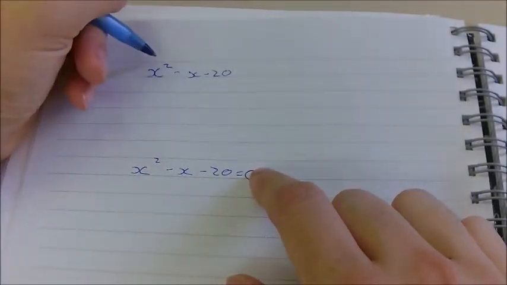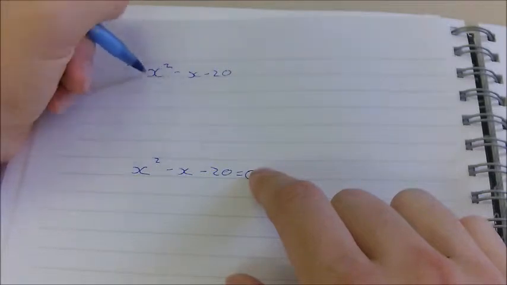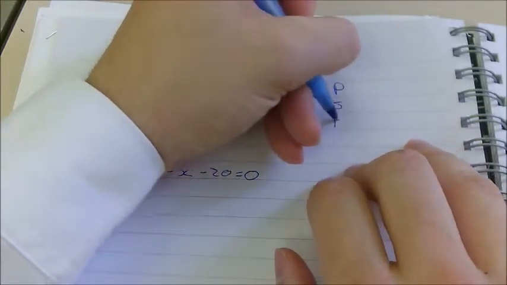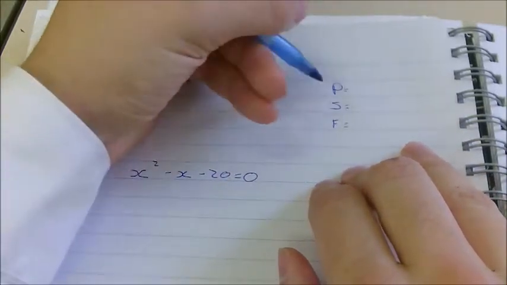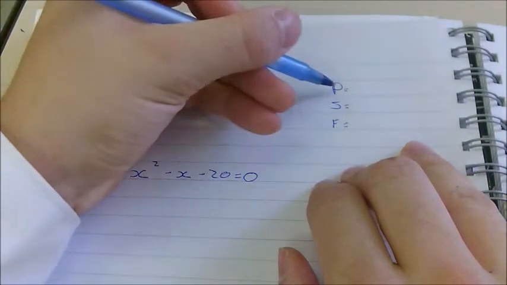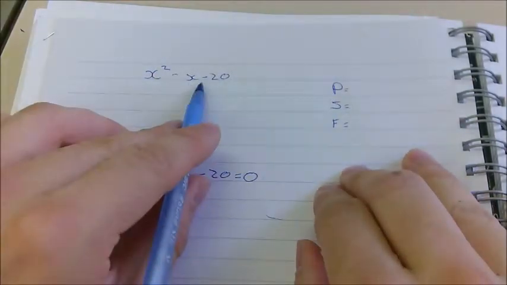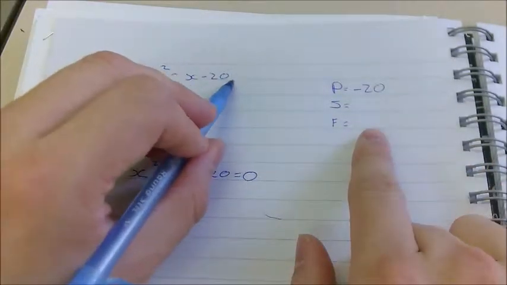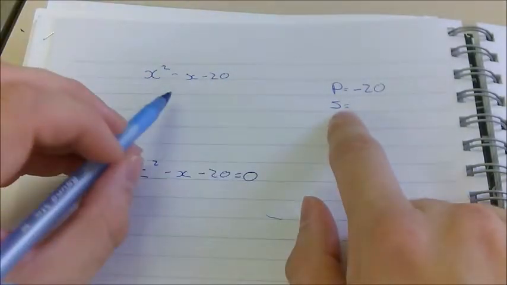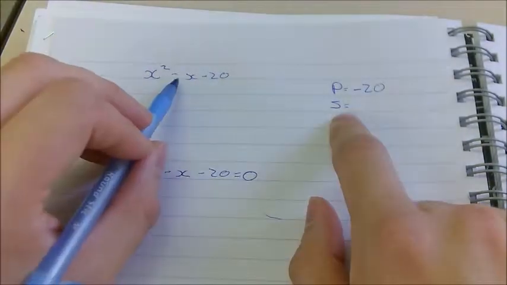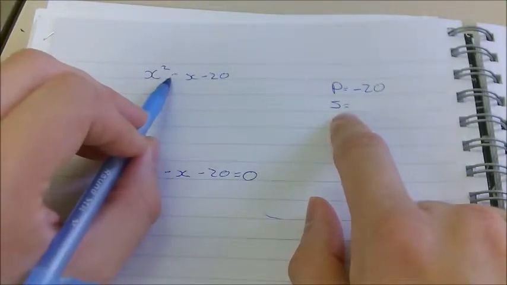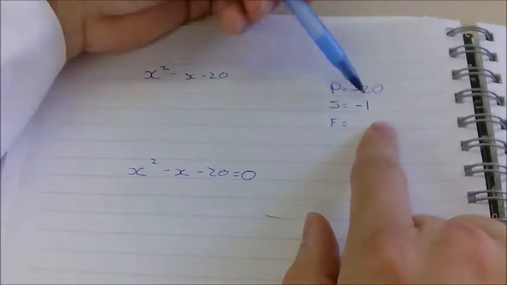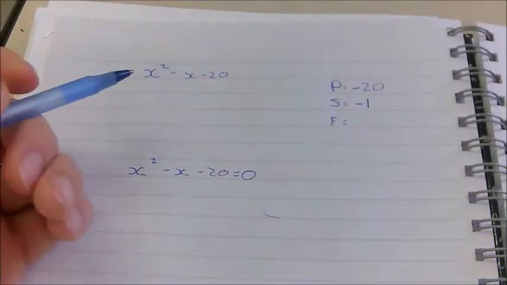When we're factorising what we call quadratics, where we've got x squared in, we go through the format of PSF. P is product, sum, factor. So two numbers that make a product of minus 20, which is the number without the x next to it, and then S is the sum of. We've got two numbers that make a sum of the number in front of x, which is just minus 1 because it's minus x. So we've got to think of two numbers that make a product of minus 20 and a sum of minus 1, so when they're added together, they make minus 1.